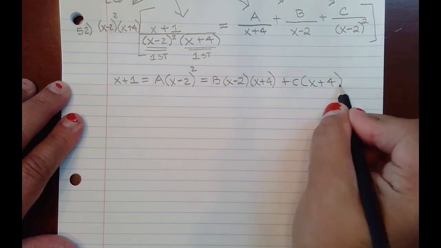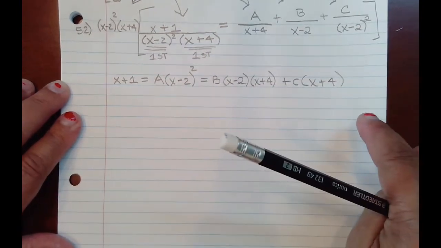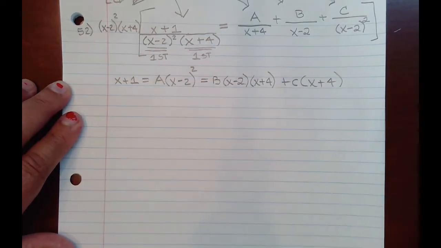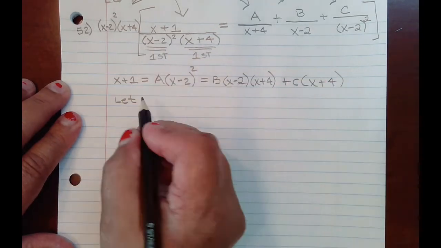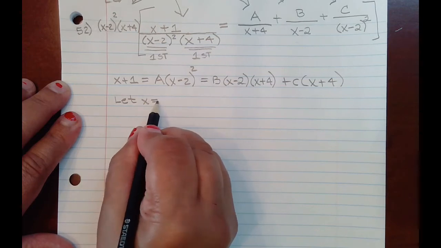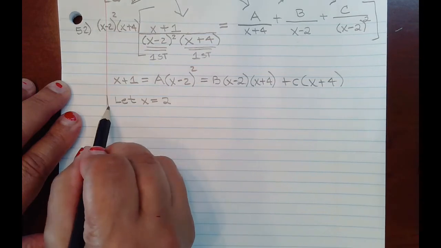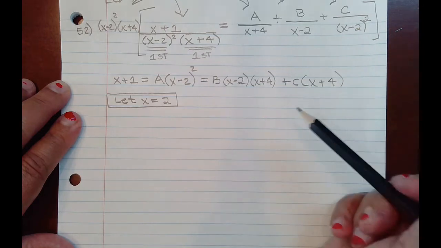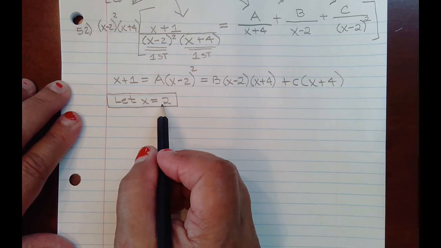I'm going to do what I've done in all the previous problems. I'm going to first find anything and everything I can from the values that zero out these factors. Your factors are just x plus 4 and x minus 2. Those are the only factors you have. Therefore, the zeros you have are positive 2, which would zero out one of the factors. So I'll be able to find one of these numerators by letting x be equal to 2. The other number that zeroes out the factors is negative 4, and I'll try that next. So let's go with x equal to 2 right now.